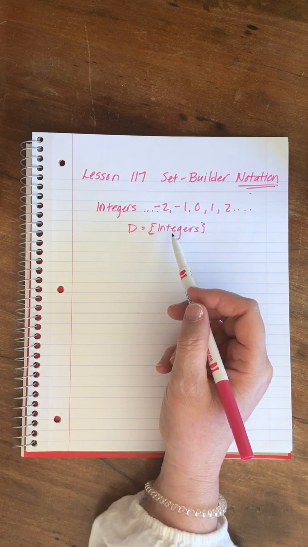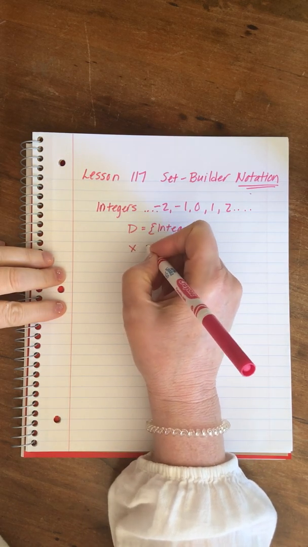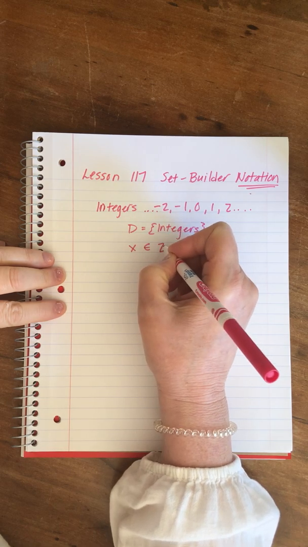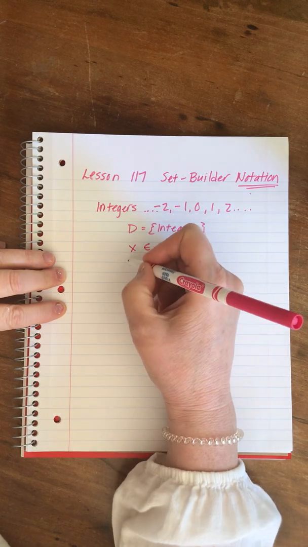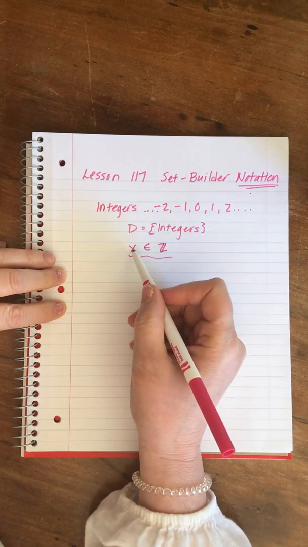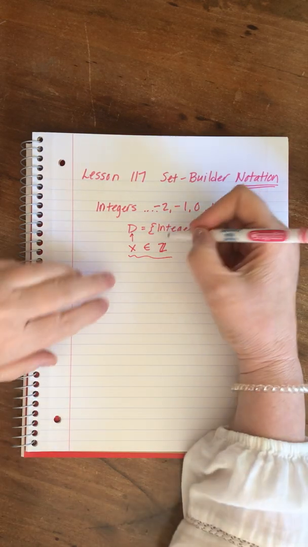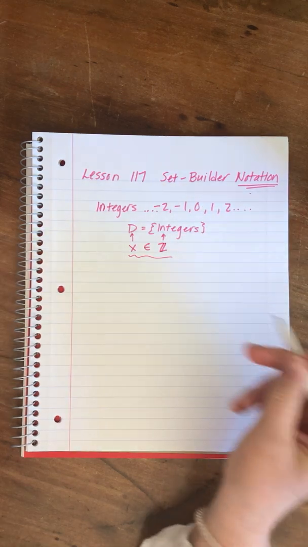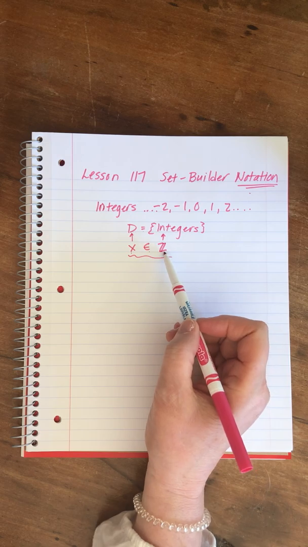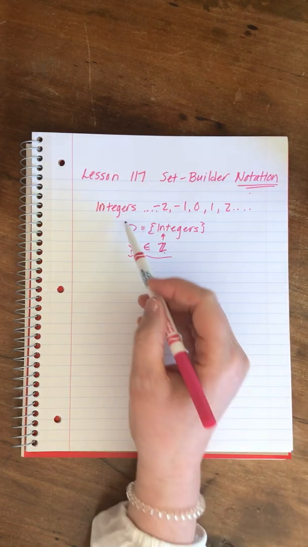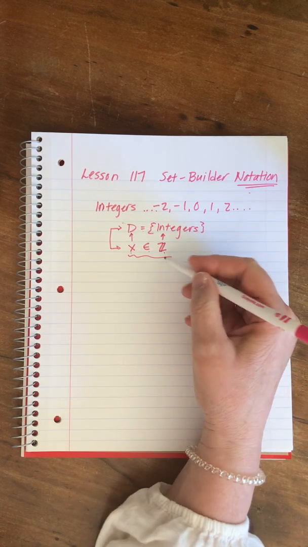But now we're going to use a different way of saying this. We're going to say x, because x is the domain, and this symbol means integers. So this says domain equals integers. This says x is an element of the integers. Okay? These two things mean the very same thing. It's just a different notation.